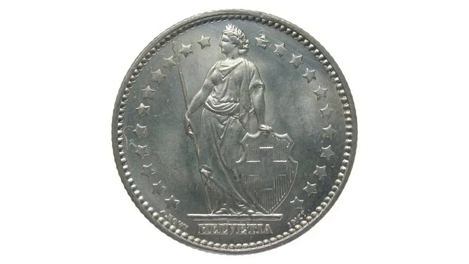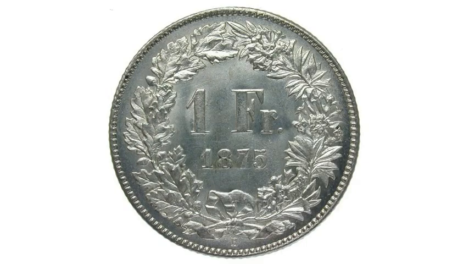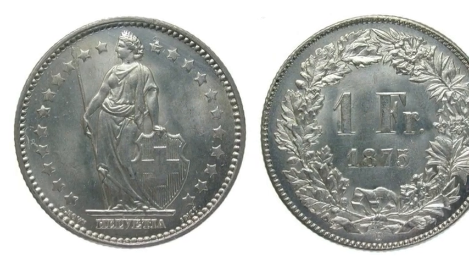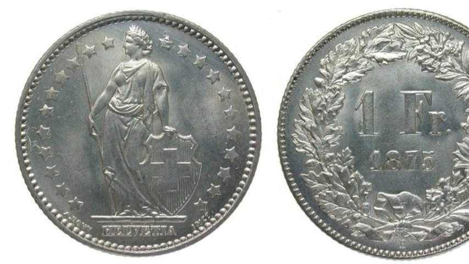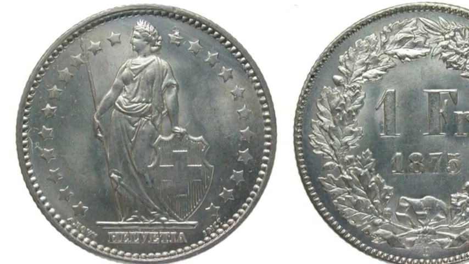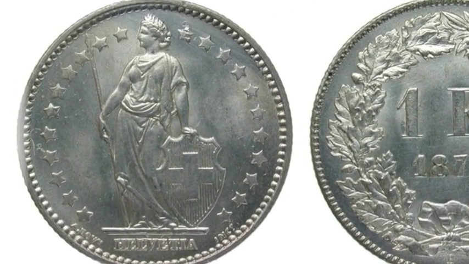This is what the money used for payment in Switzerland looks like today. And this is what it looked like in 1875. In this year, Swiss francs were embossed with the image of the standing Helvetia for the first time. At this time, Swiss currency had already existed for a quarter of a century.